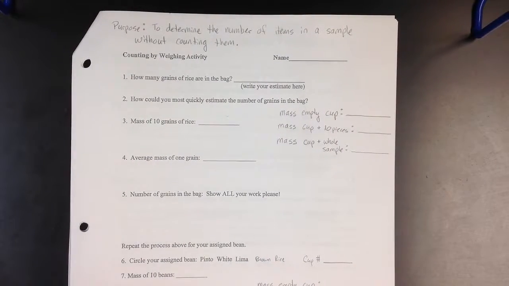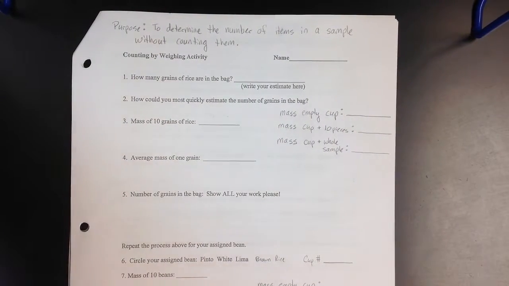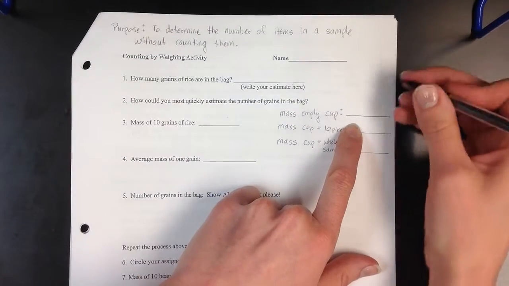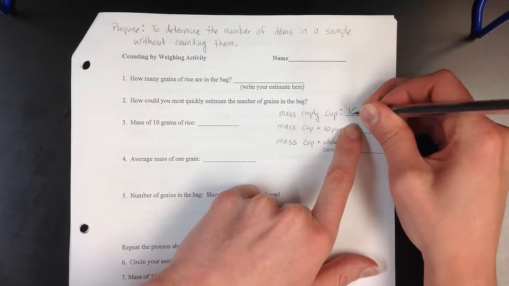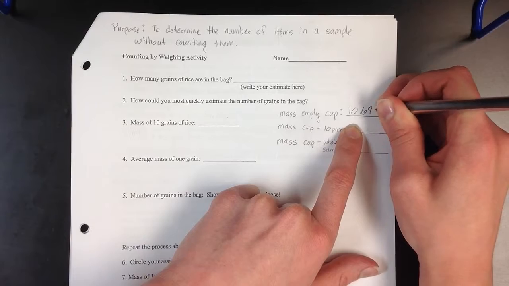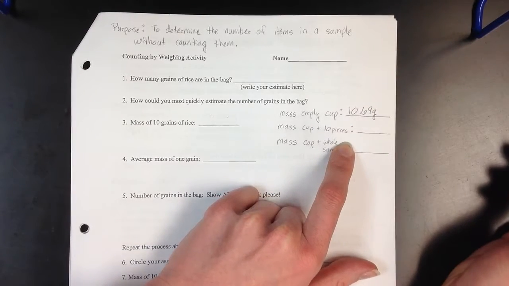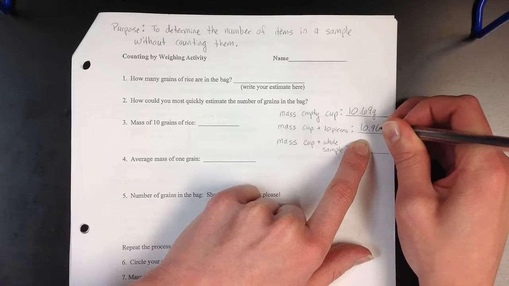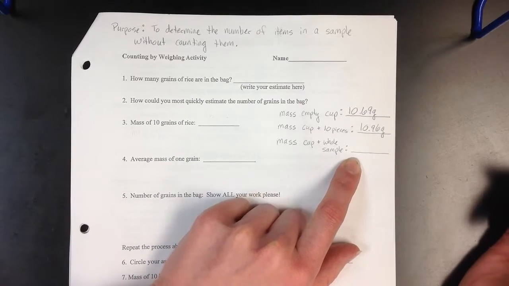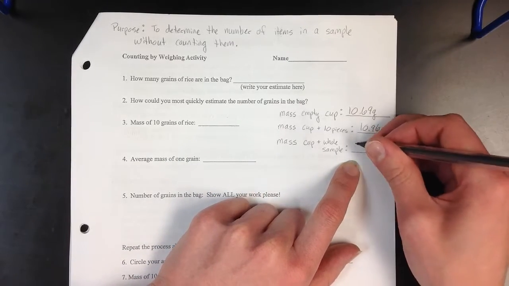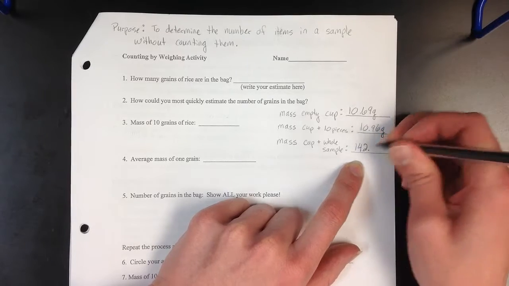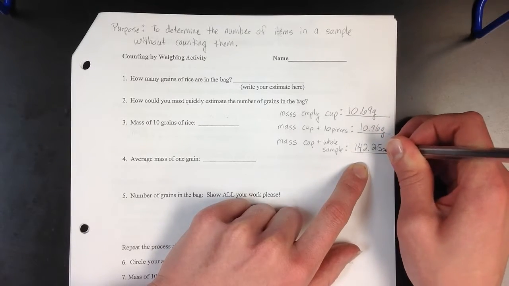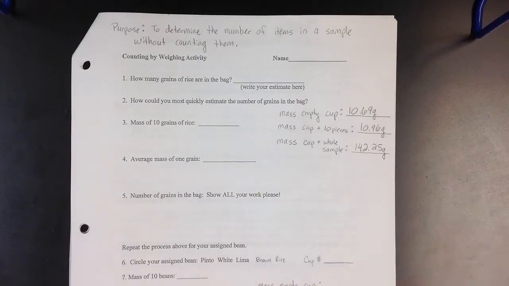Now I want to step through the calculations that we had for our procedure. So first, the mass of our empty cup, recall that it was 10.69 grams. The mass of our cup and our 10 pieces was 10.96 grams. And the mass of our cup and our entire sample was 142.25 grams. Those were the masses we collected during our procedure.